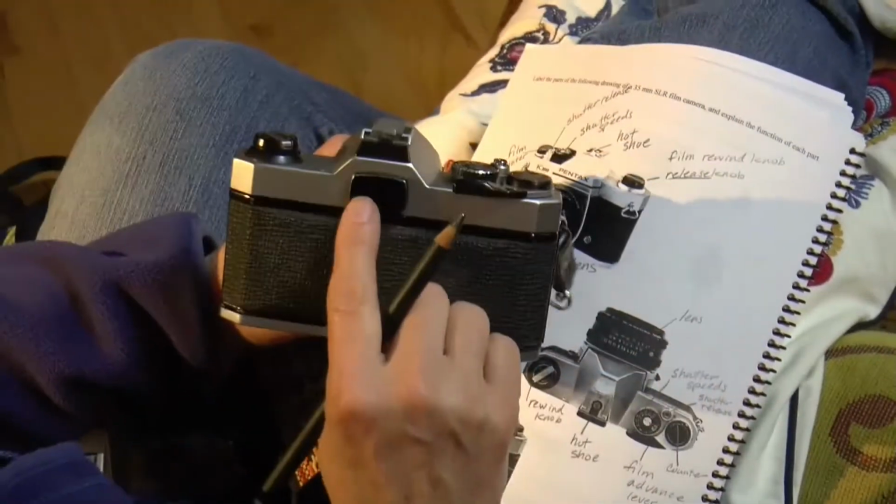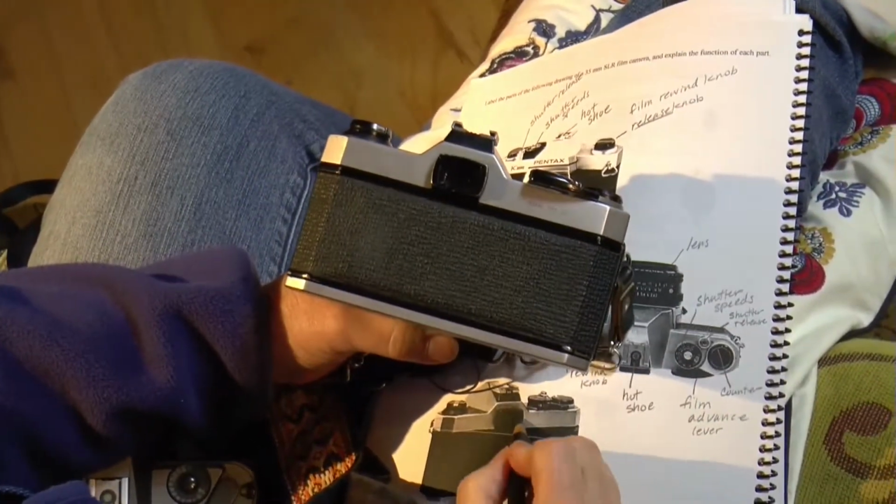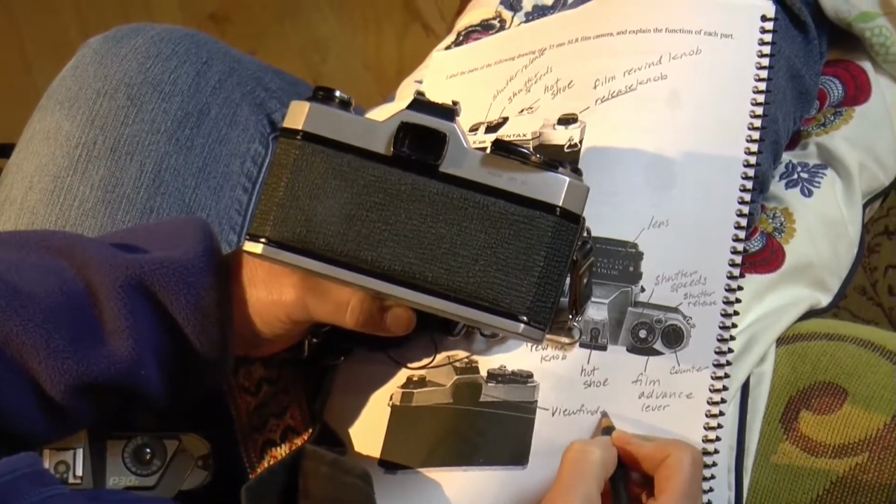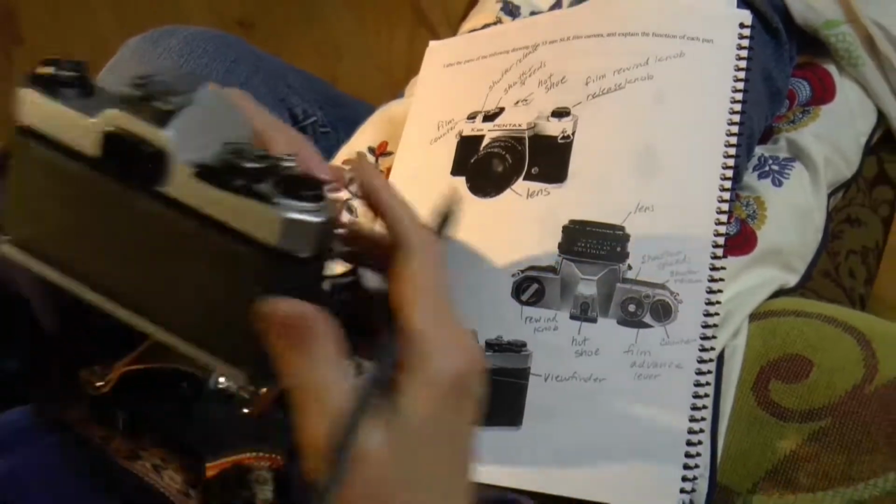On the back of the camera, this is called the viewfinder. That's where you look, and you have to put that up against your eye and take a look through it.